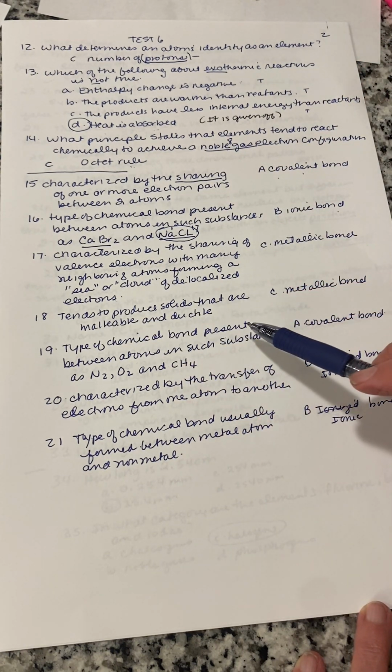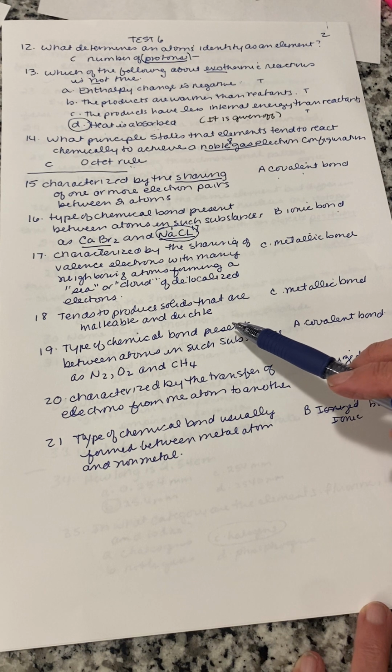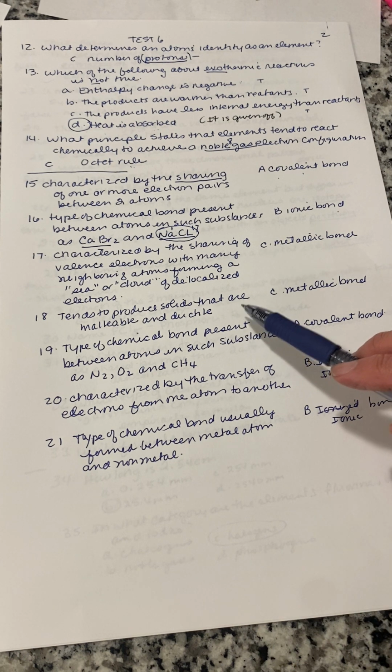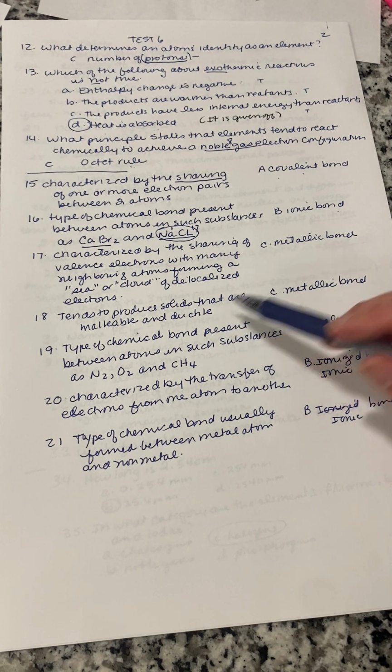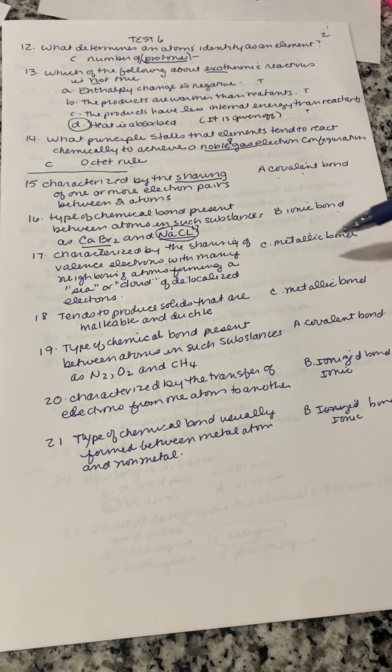Tends to produce solids that are malleable and ductile. Well, what are those? Metals. If you pound metals, you bend them, right? You don't break them. And ductile, they can be put in wires. And so they will be metallic.